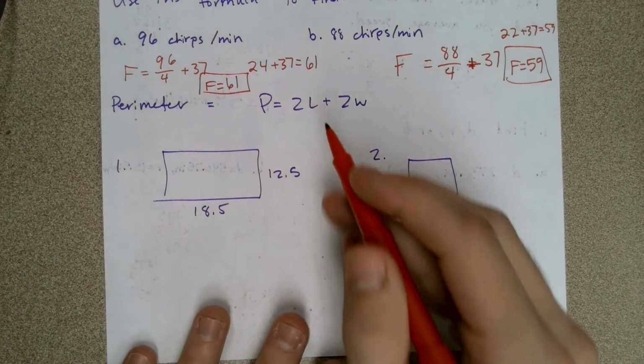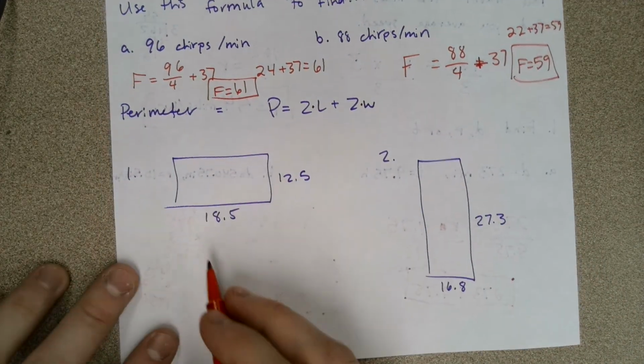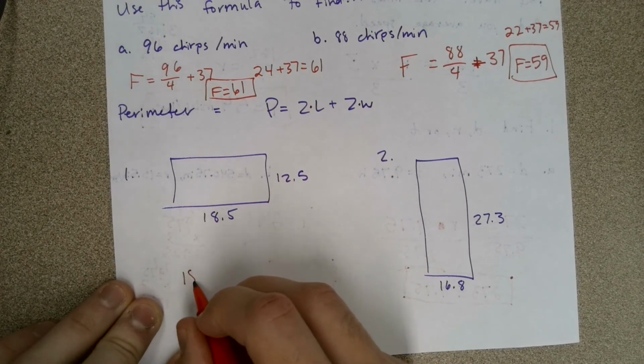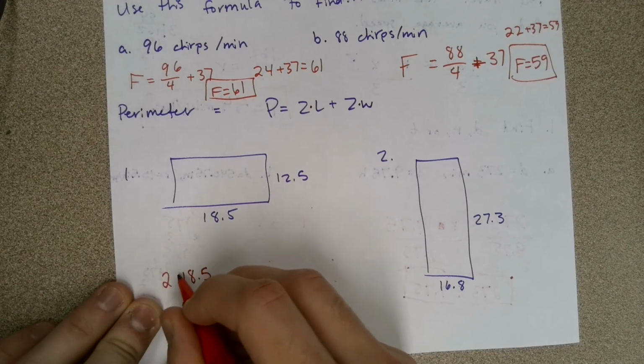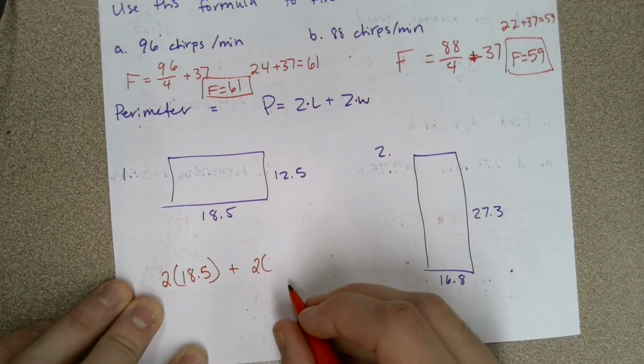Perimeter. Perimeter equals 2 times length plus 2 times width. So what we do here, we have our perimeter. We see our length is 18.5. What are we going to do? We're going to do 2 times that plus 2 times our width, 12.5.